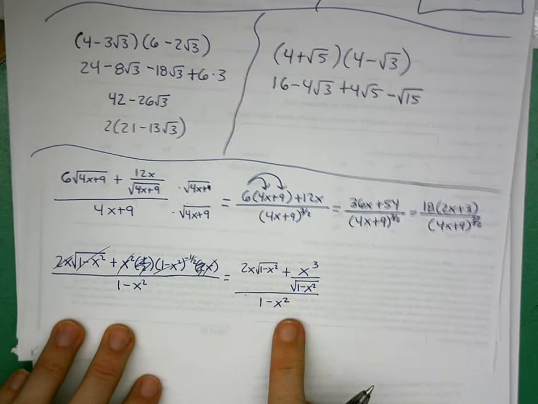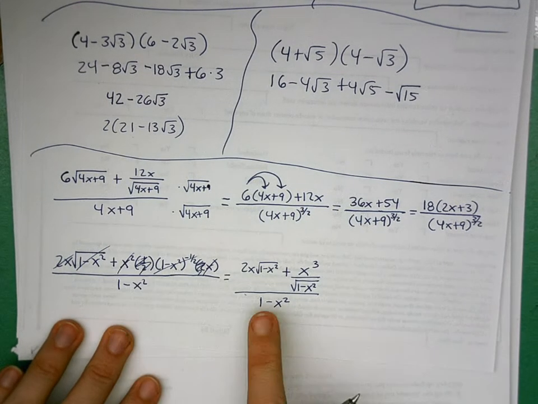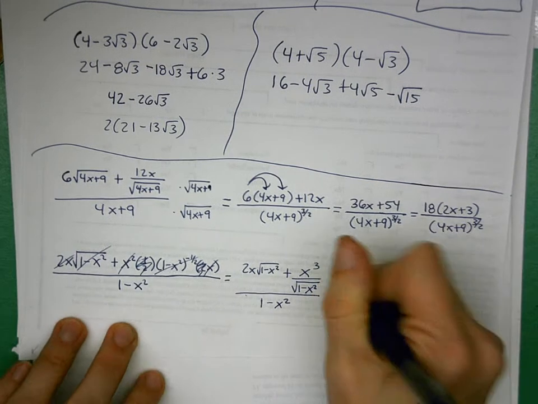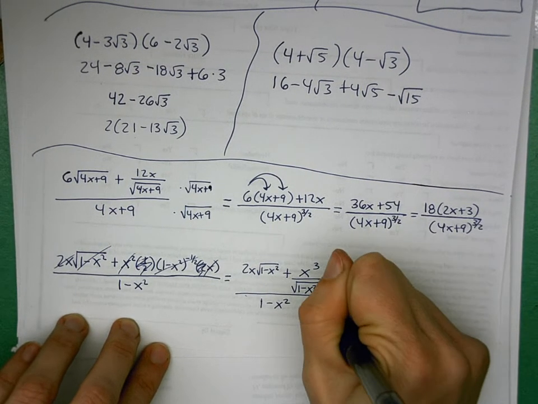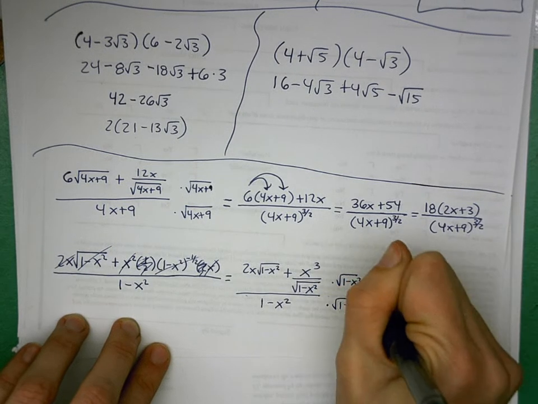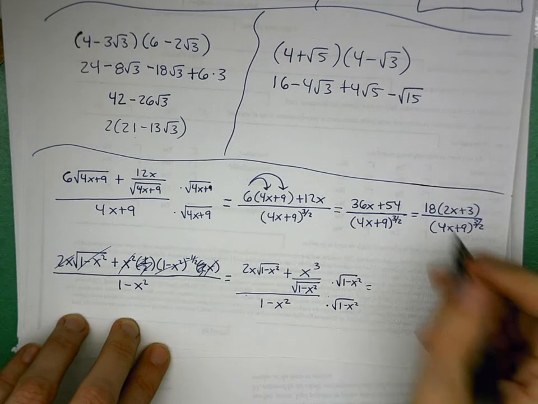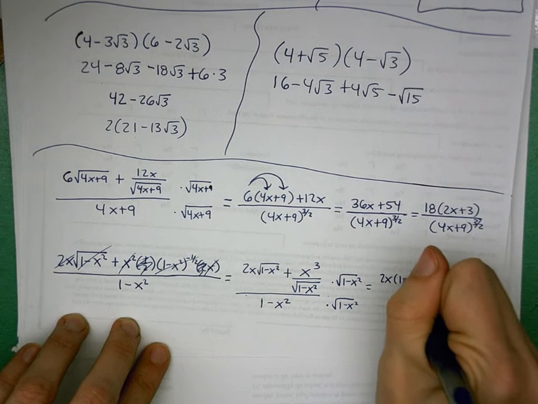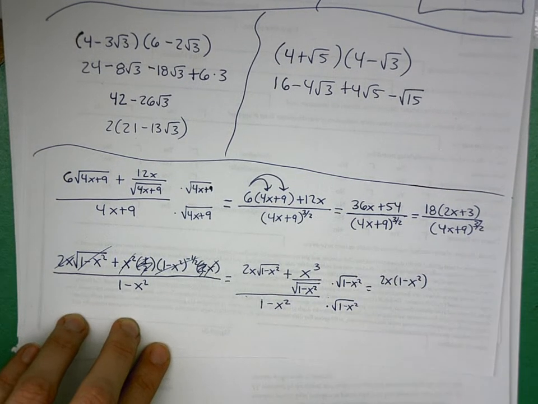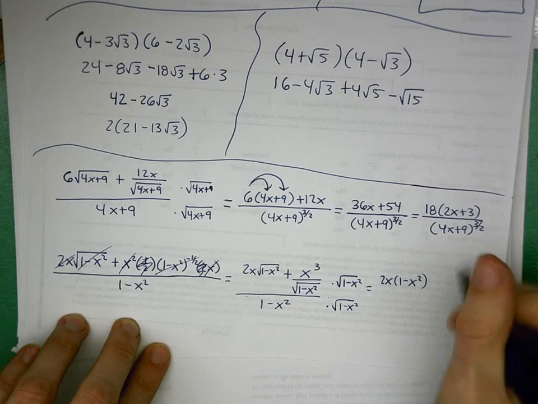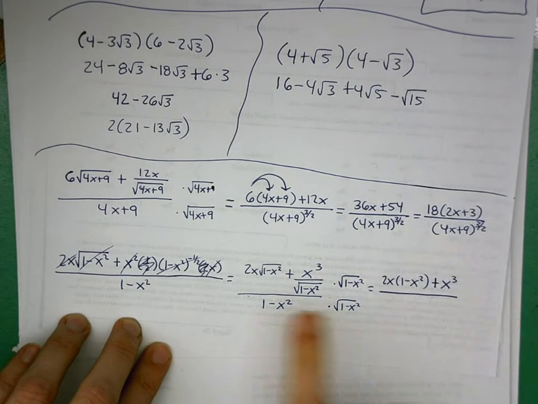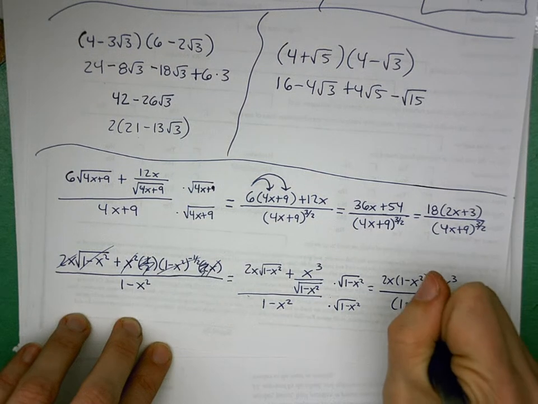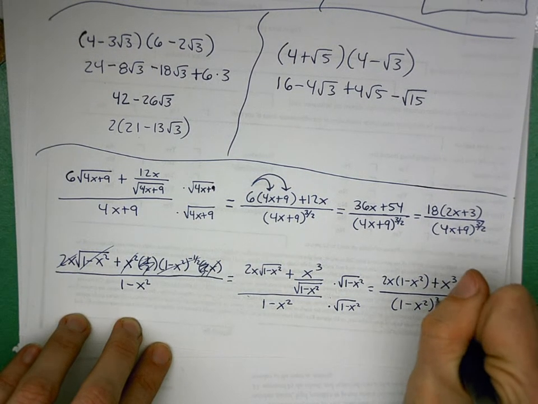Okay, so now we're in our complex fraction form. So then multiplying top and bottom by that root 1 minus x squared. In my first term, the square roots would cancel, leaving me with 2x times 1 minus x squared. In the second term, the denominator would go away entirely, leaving me with positive x cubed. And in the bottom, we'd have 1 minus x squared to the 3/2.